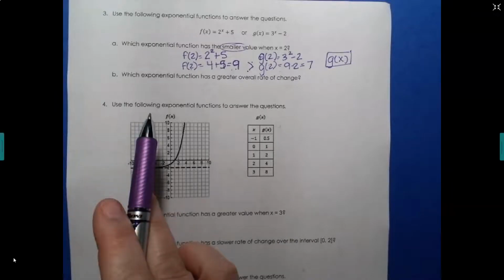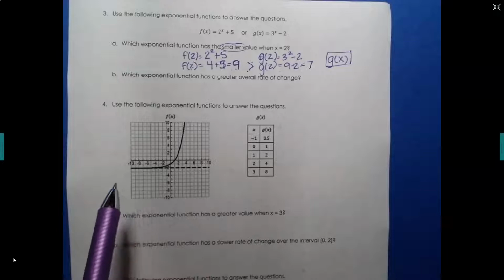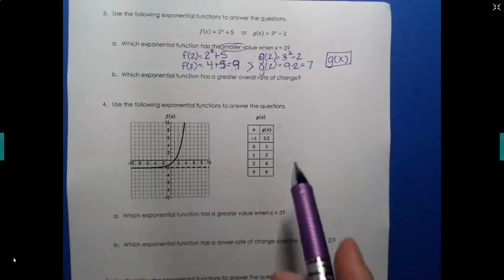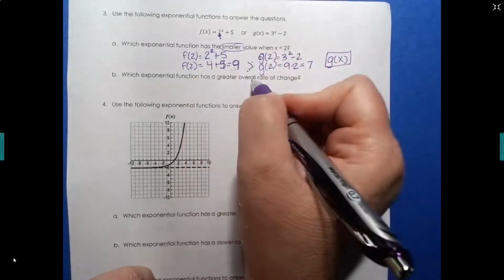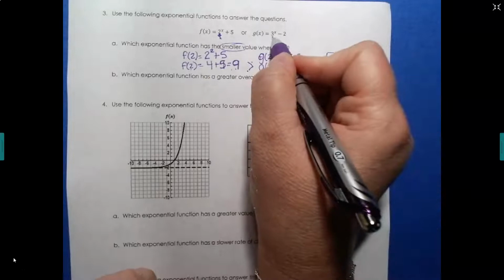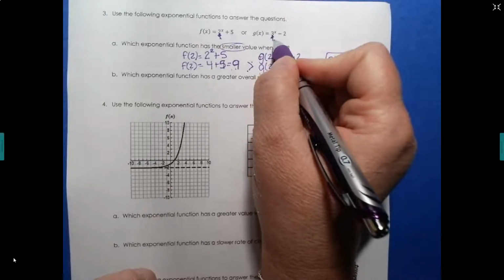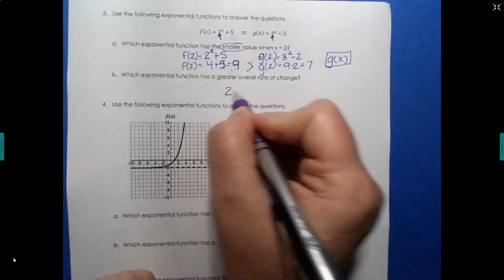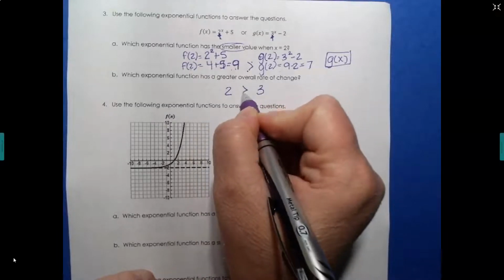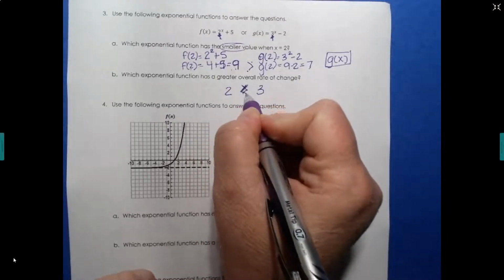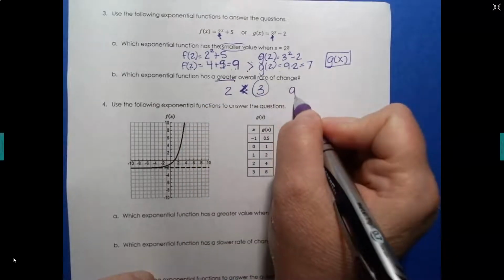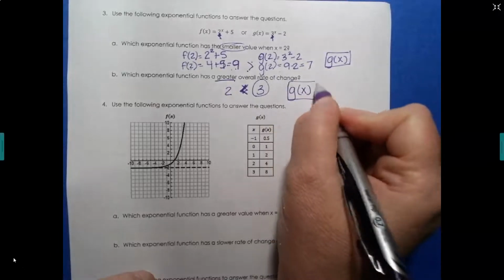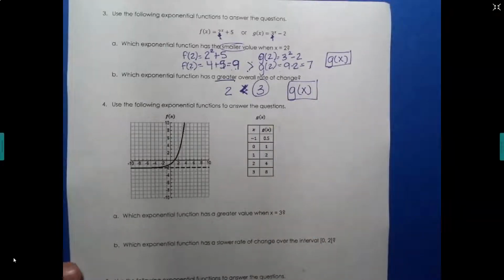The second question asks which exponential function has a greater overall rate of change. Overall rate of change is the number right next to the exponent. So this function is changing by multiplying by 2 each time. This function is multiplying by 3 each time. So we have a rate of change of 2 and a rate of change of 3. No, sorry, I wrote that backwards. 2 is less than 3, but I want the greater, so that's 3. So g of x has the greater rate of change overall for these functions.